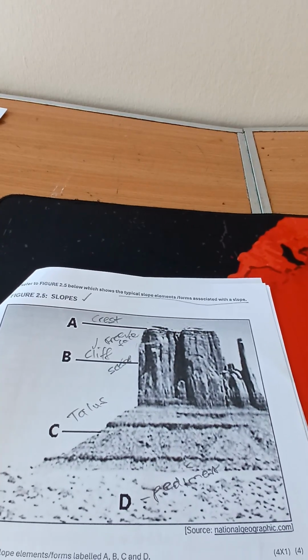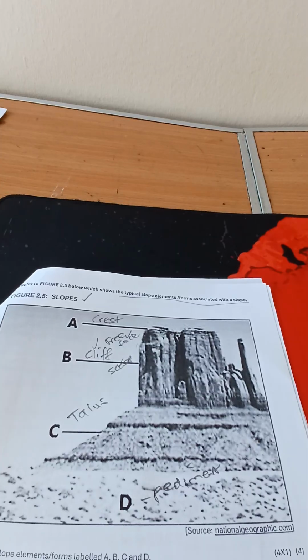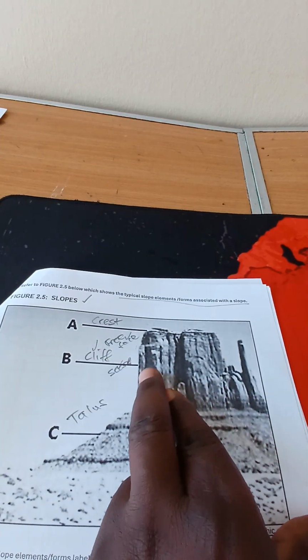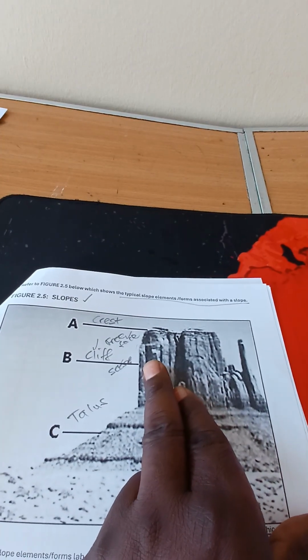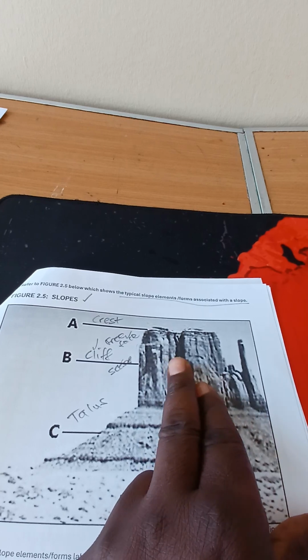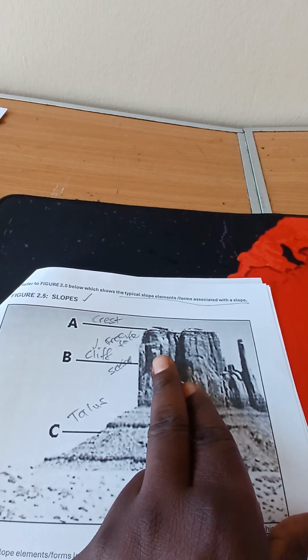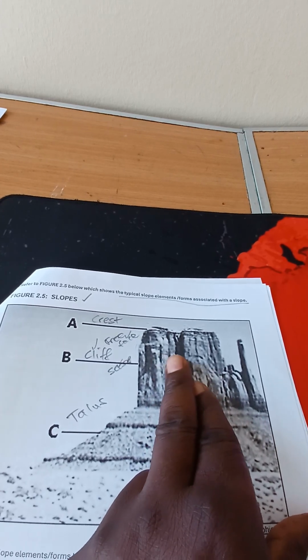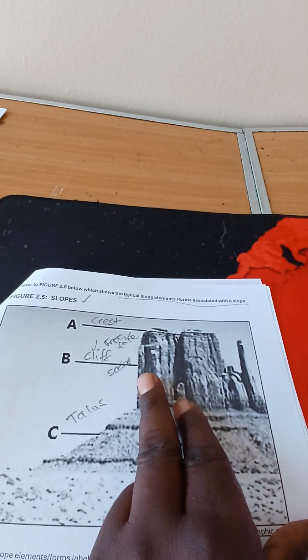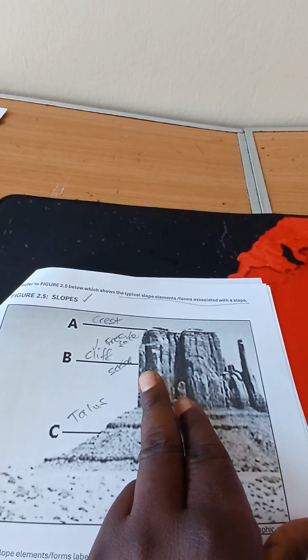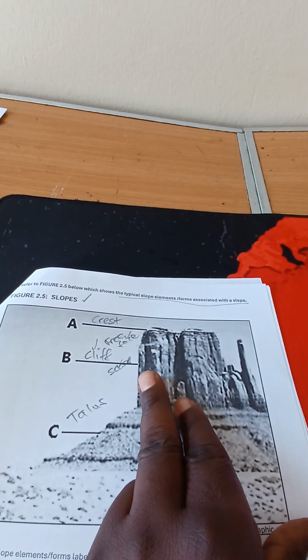Erosion actively occurs here, causing rock falls. You can have rock falls on the cliff slope. Of course, it's a resistant rock, but sometimes it is exposed to high and low temperatures, which means at some point expansion and contraction will loosen the rock, causing them to fall. That's basically why we also have rock falls here.